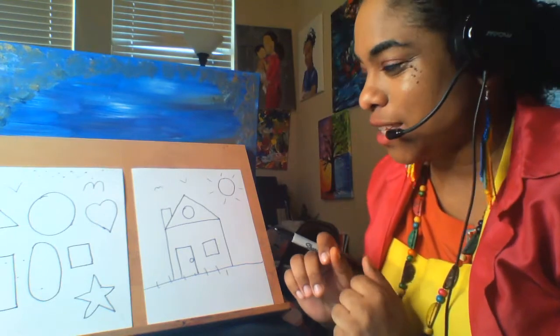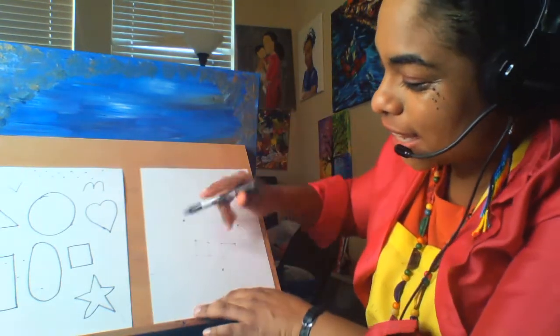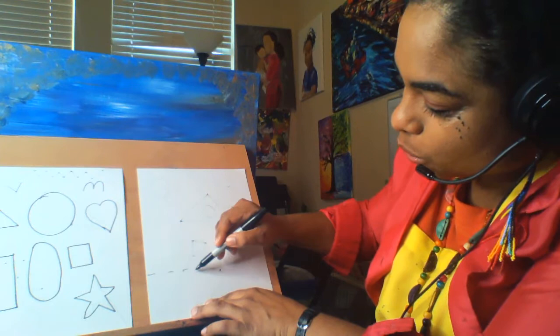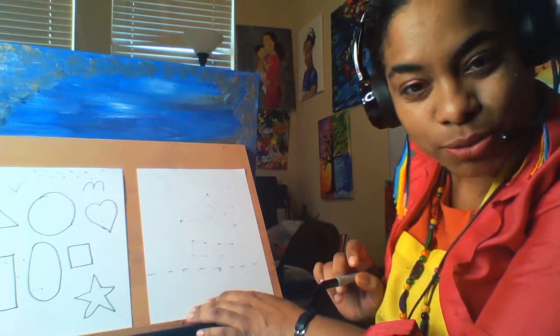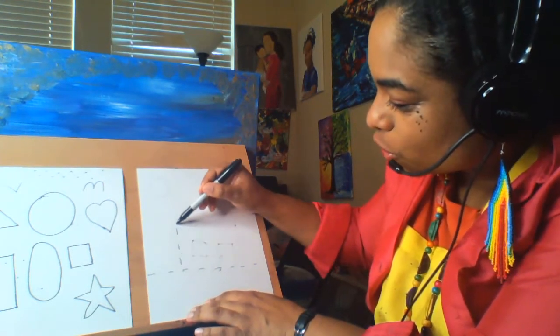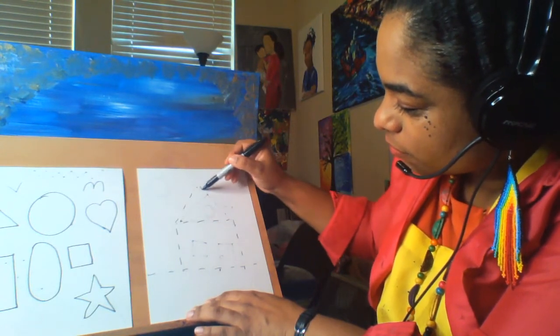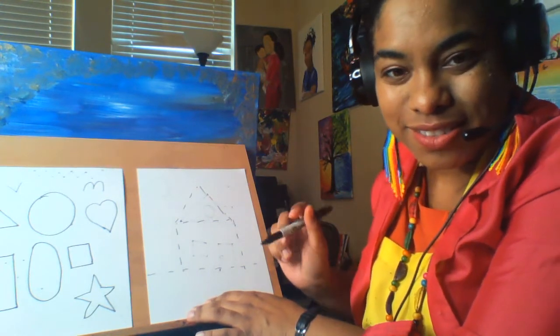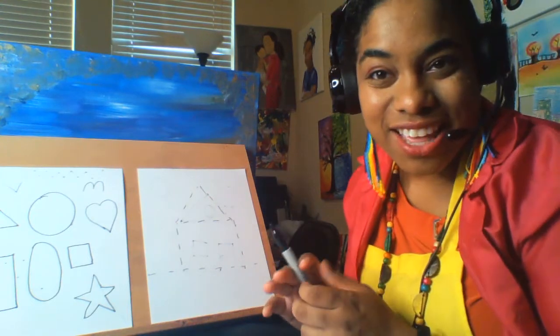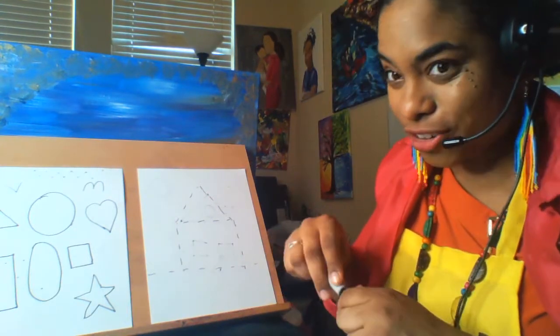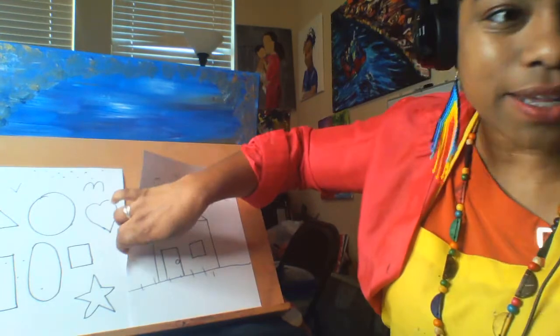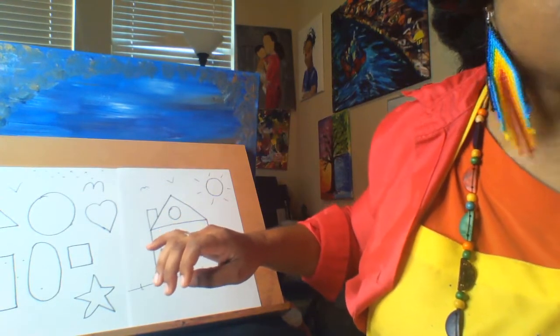And I want you to try your best. Parents, if you need to make dashed lines like this for your child, and have them trace it, you can have them trace their shapes and their lines to practice. Okay, that's another good way to do it. Now, boys and girls, you know what the last step is. The last step is to color.